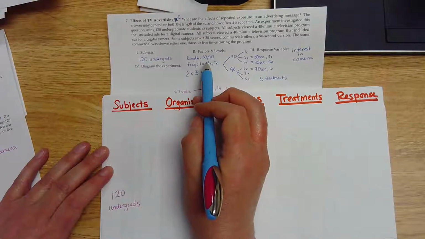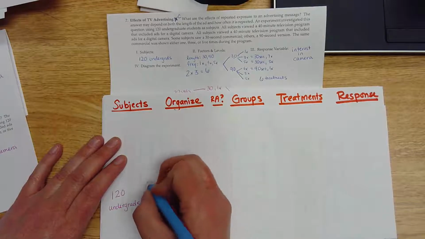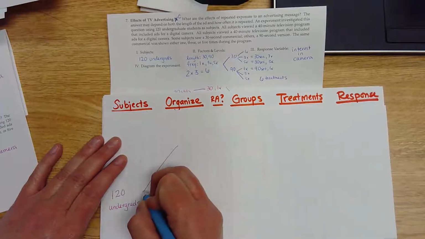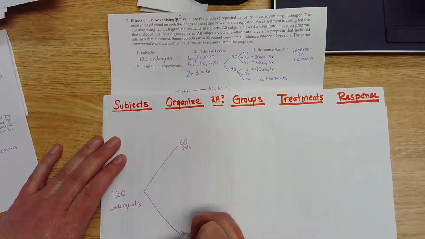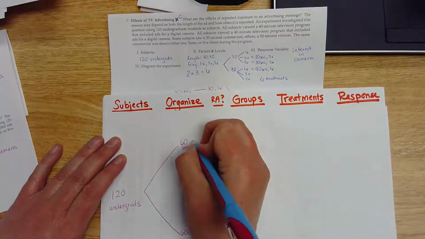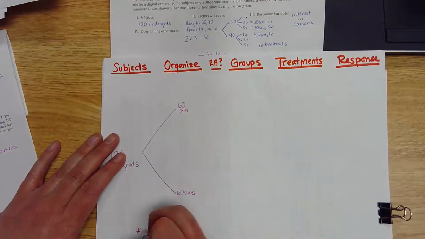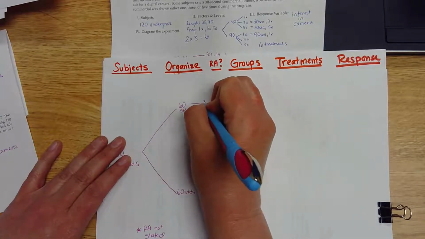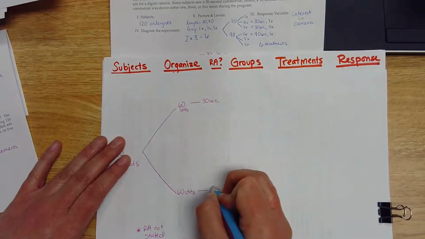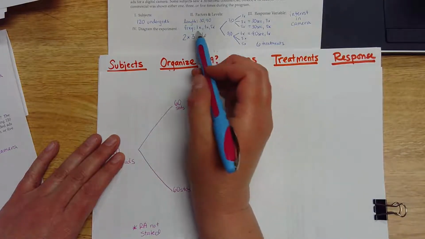And I'm going to go with this first factor and levels here. So this first split is a 30-90. So I'm going to split these guys into 2 groups of 60 and 60. So 60 students and 60 students. And we know that we've already looked at this before, but random assign was not stated. And these 60 students are going to get the 30-second commercial, and these ones are going to get the 90-second commercial.